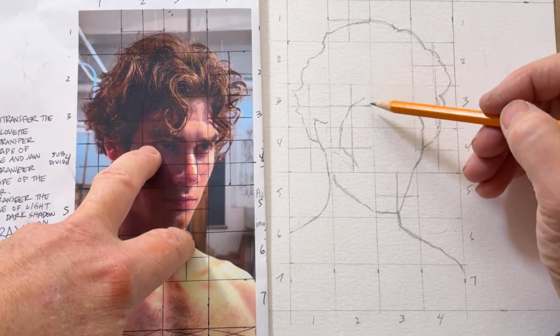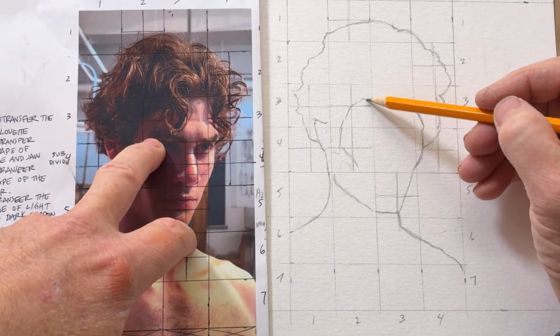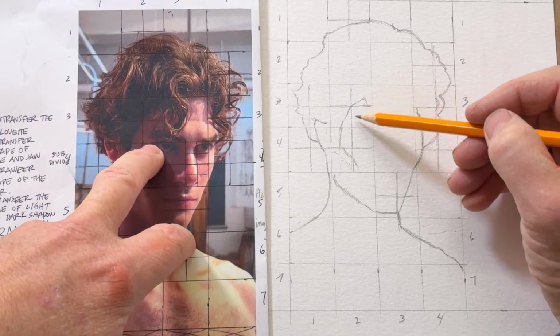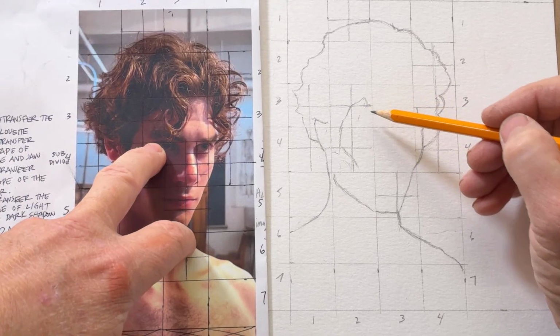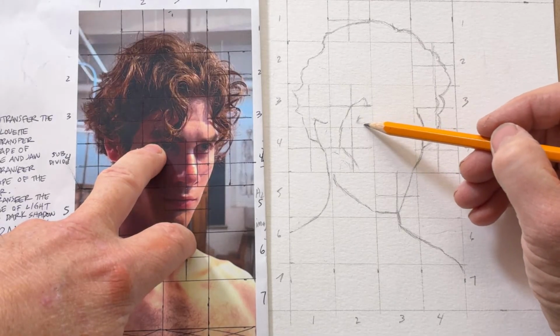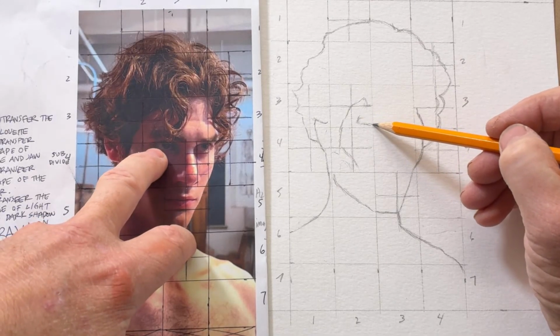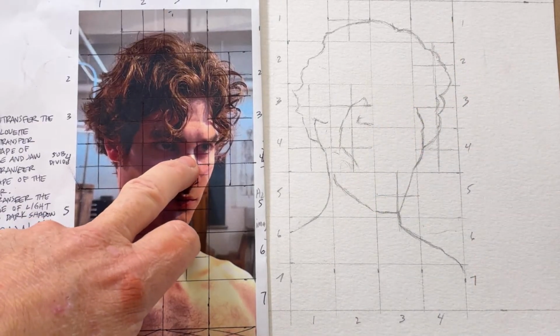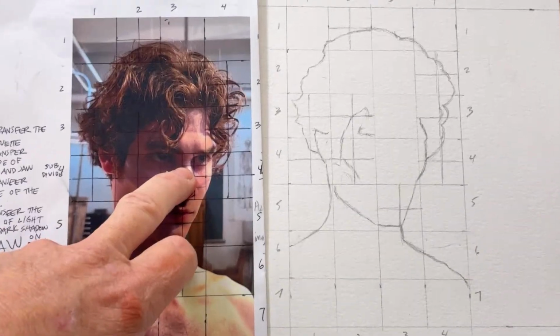And once again, I want to remind you that we are not shading. We are creating a line drawing. If you look at my drawing, I'm not shading. I am doing a lot of subdivision here though.